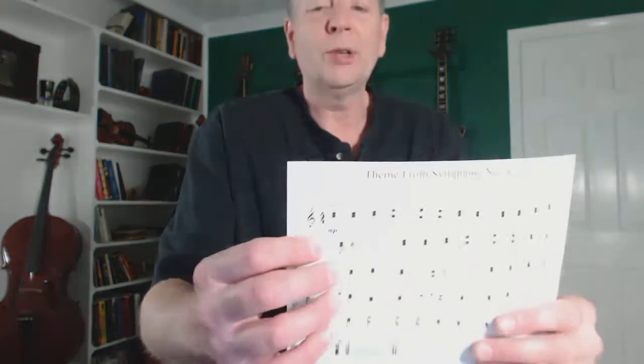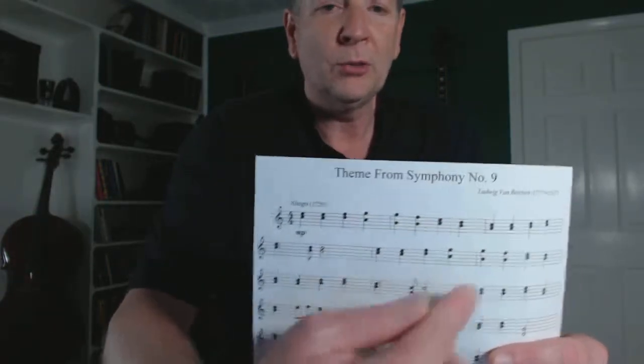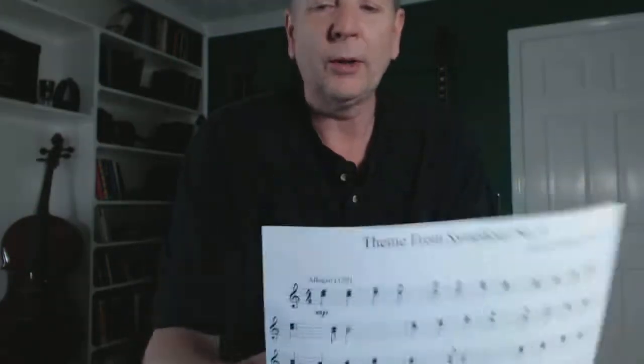So there are lots of different, I'm trying to quit moving so much so the camera will quit fuzzing out. So let me hold this back up. There are lots of different markings to tell you how loud to play the piece, and you usually have a marking here to tell you where to start. But you can have a volume change anywhere out in the music, and they just put it under the note like that.